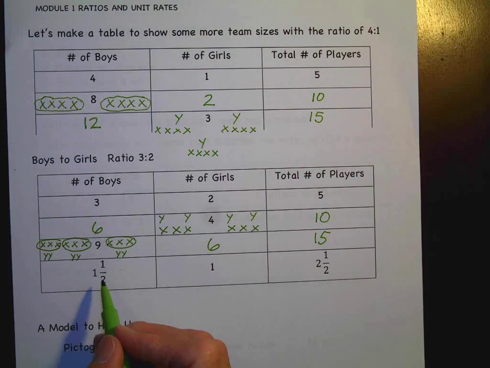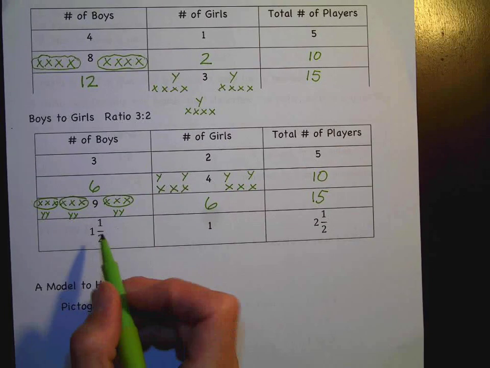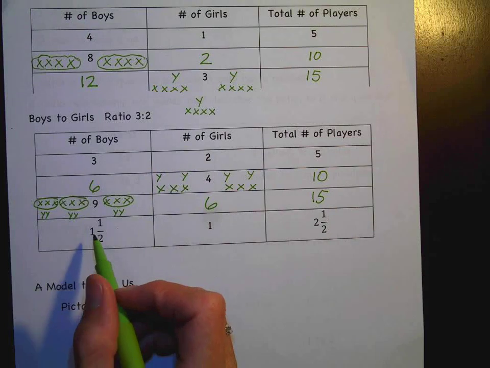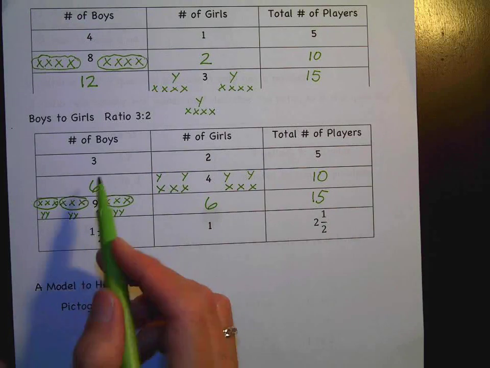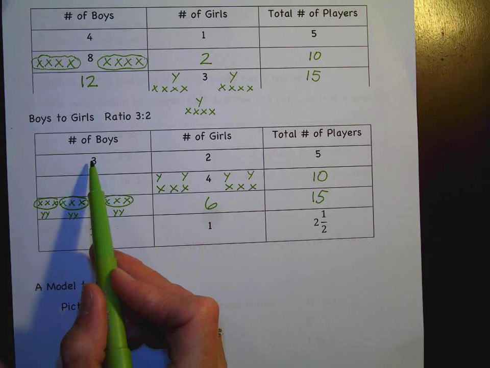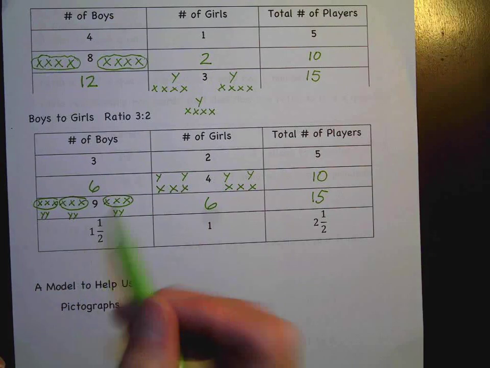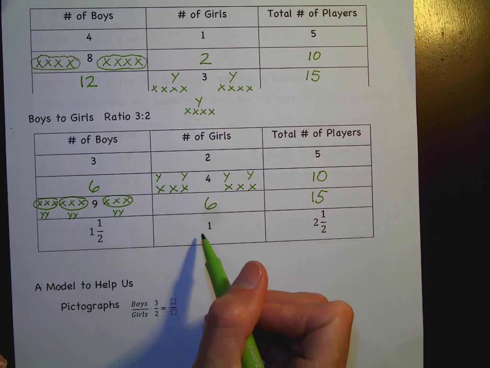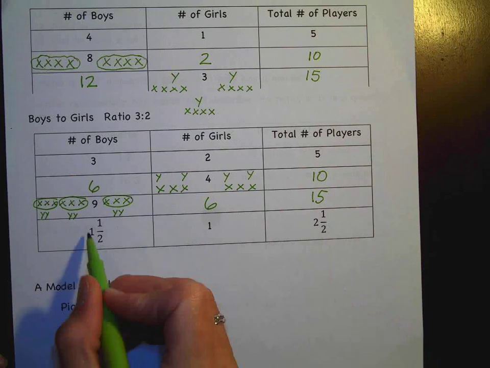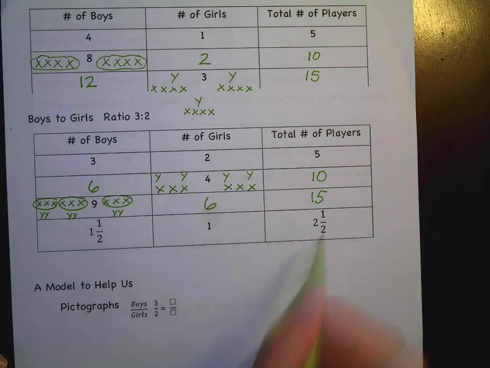Okay? So now it's saying you only have 1 1/2 boys, which is ridiculous because I don't know how you can have a half of a boy. But basically, you're asking yourself to cut these amounts in half. So half of 3 is 1 1/2. Half of 2 is 1. And then when you add those together, you get 2 wholes and a half. So that's how you would figure out that one.